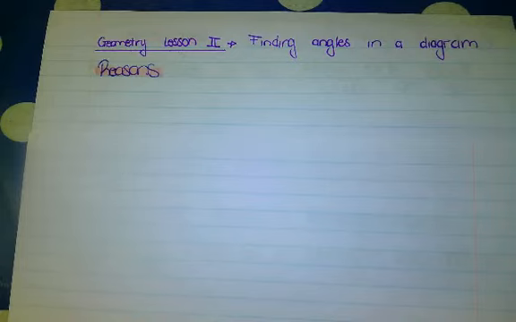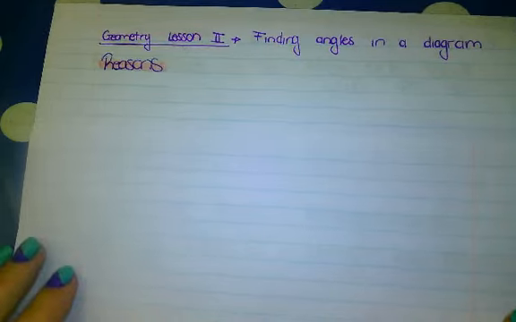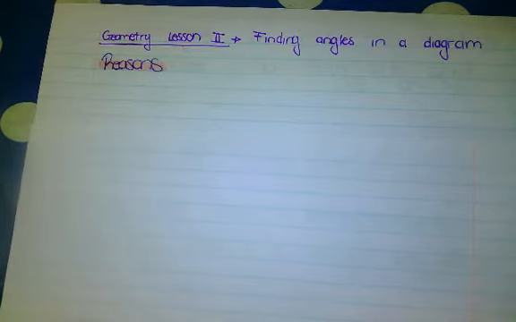Welcome back. So in the last lesson we spoke a little bit about special angles and supplementary and complementary angles. Okay, so today we're looking at proper geometry. We're getting into it. There are a lot of theorems that you need to learn. Okay, so today we're only going to do the first three.